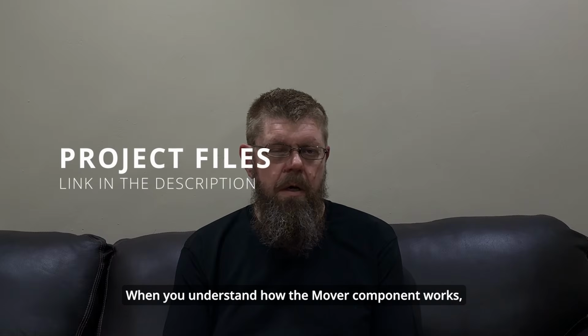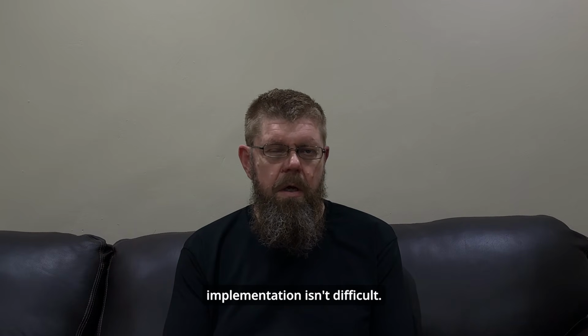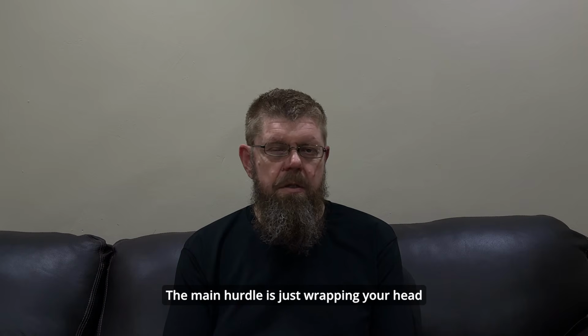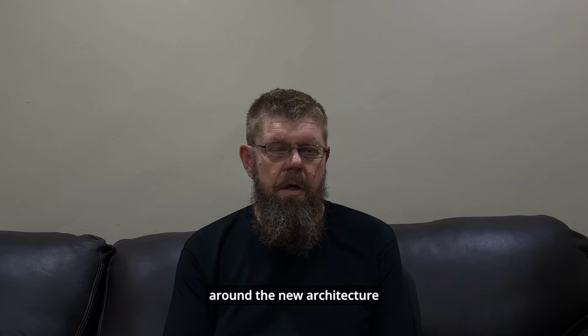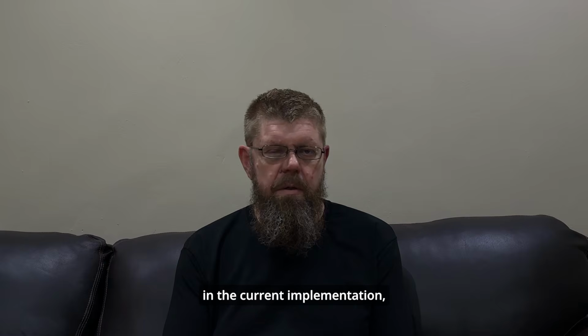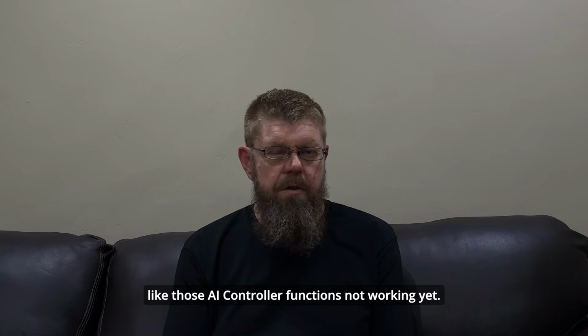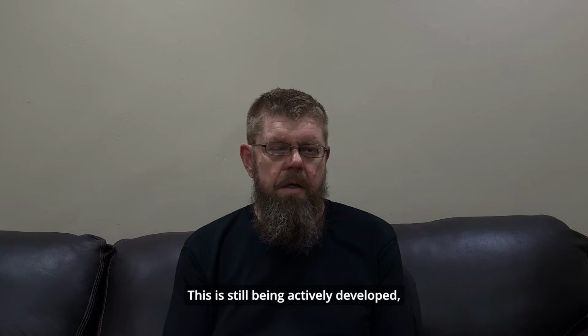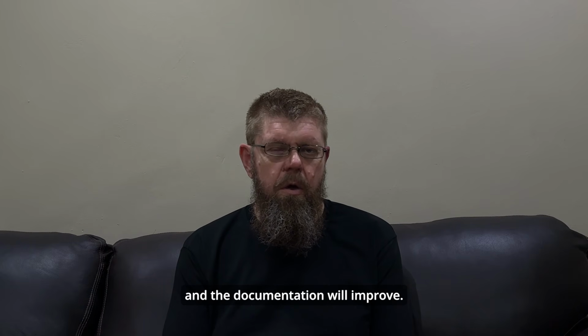When you understand how the Mover component works, implementation isn't difficult. The main hurdle is just wrapping your head around the new architecture and dealing with the gaps in the current implementation, like those AI controller functions not working yet. This is still being actively developed, but will get better and the documentation will improve.